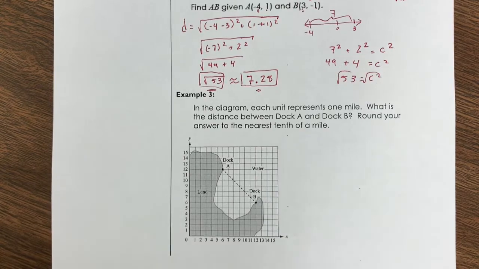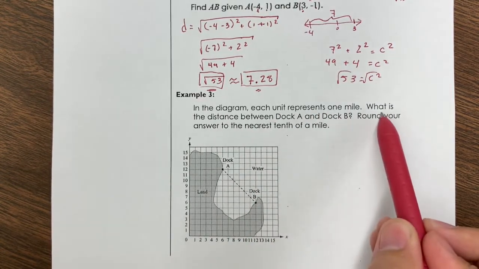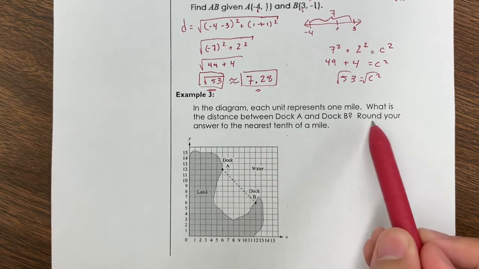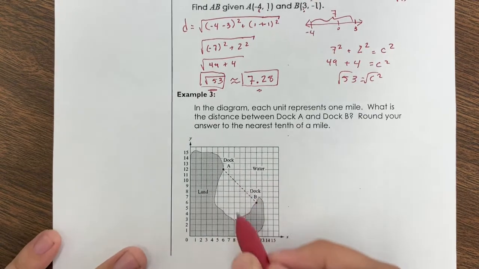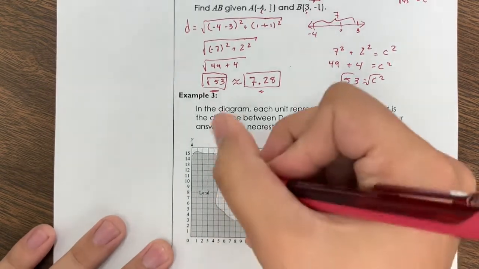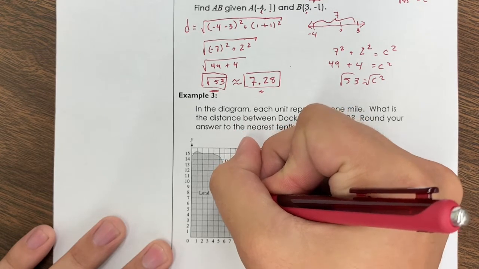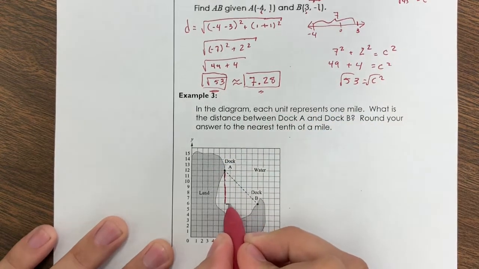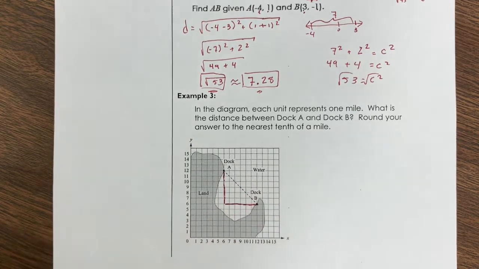And our last example is this word problem. In the diagram, each unit represents 1 mile. What is the distance between dock A and dock B? Round your answer to the nearest tenth of a mile. So you can see that we have these two docks. We could find the points if we wanted to. We could also just do our Pythagorean theorem, which definitely on a graph is going to be way easier. I'm going to turn the distance from dock A to dock B into a right triangle.